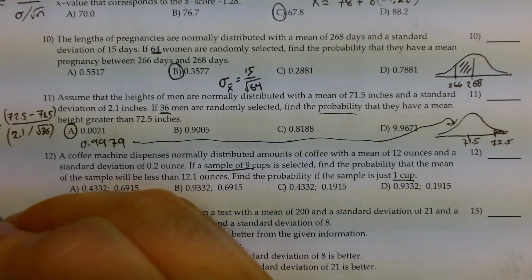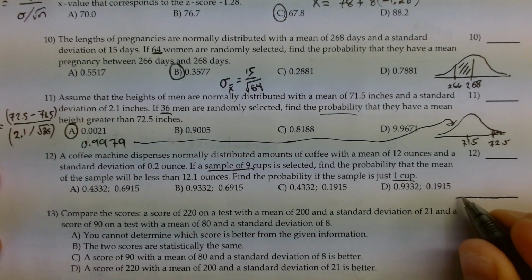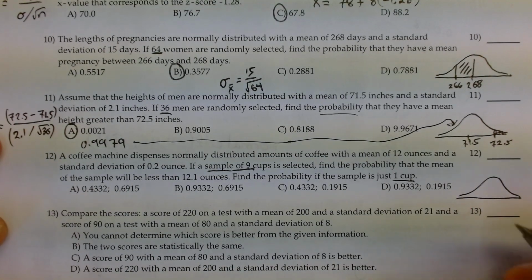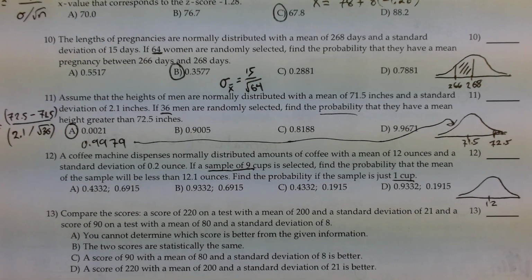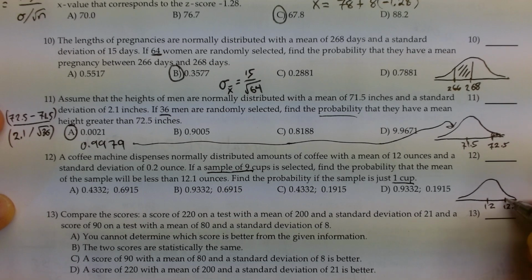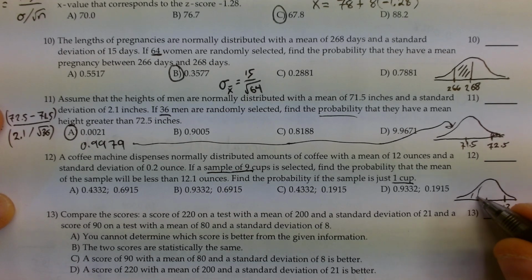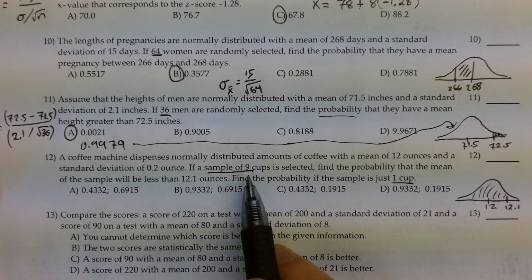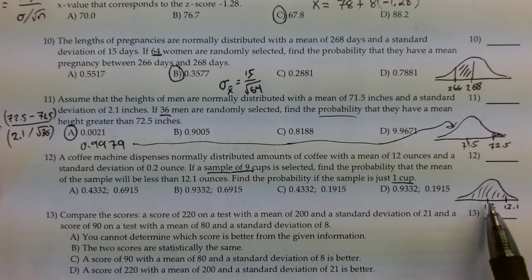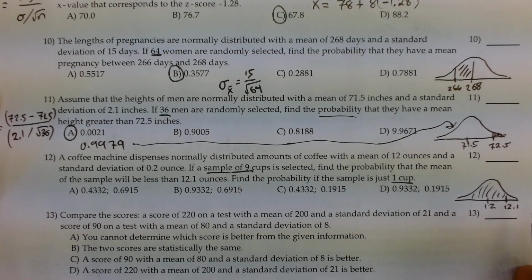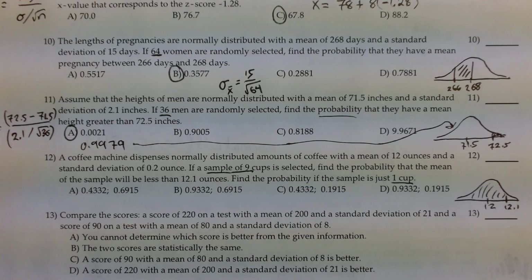So let's draw a picture of what's going on here. So a mean of 12 ounces, standard deviation of 0.2 of an ounce, and we want the probability that it's less than 12.1. So it might be exaggerated in one of the cases. Probably not in the case where I have the sample of 9 cups. This is probably an accurate picture. But with the sample of just 1 cup, it's probably quite a bit closer to the 12.